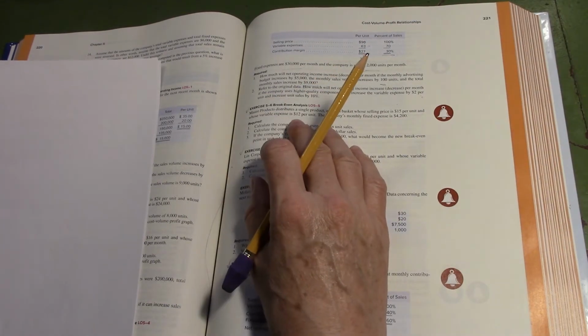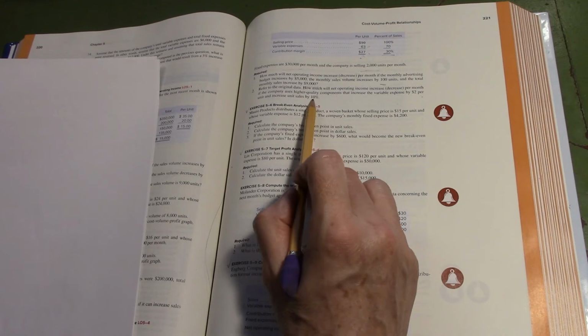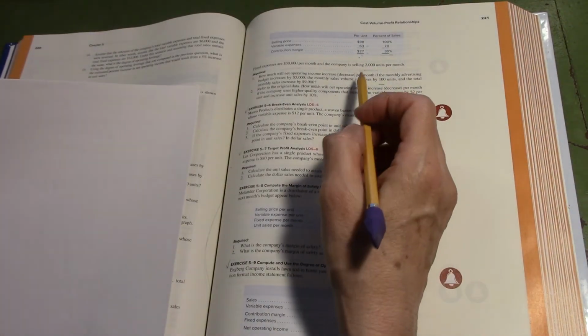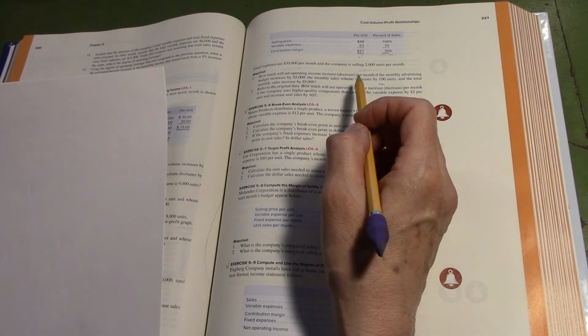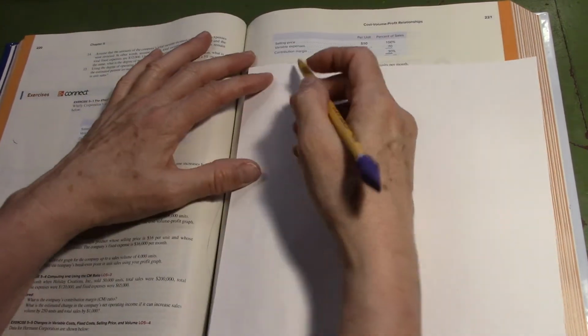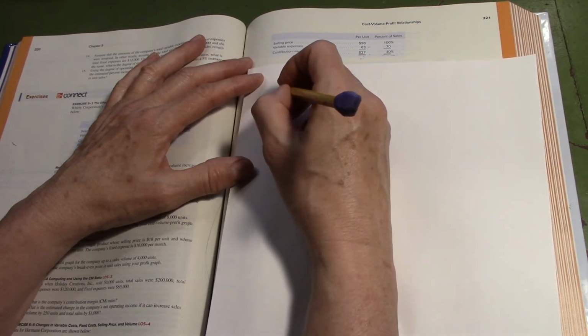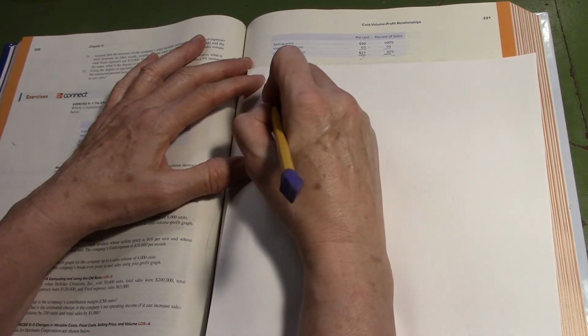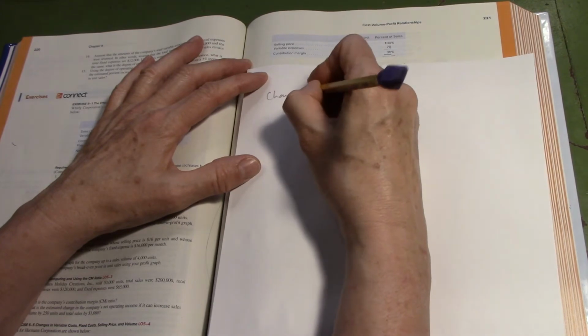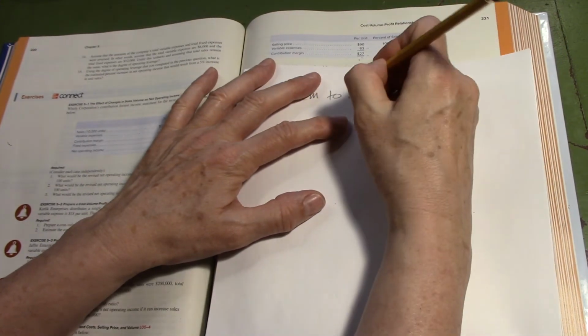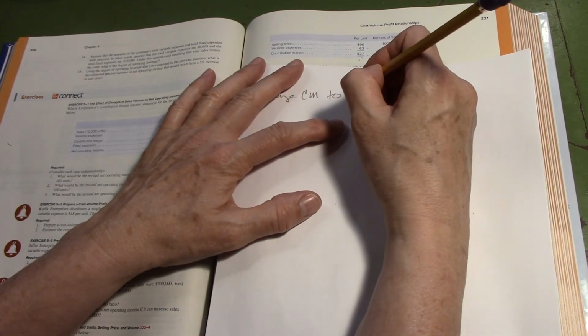So what can I do? Well, 10% is going to give me a degree of operating leverage of 1.1. So I'm going to take my expected contribution margin. So in the future, if I change my expenses to 65, my contribution margin changes to 25.